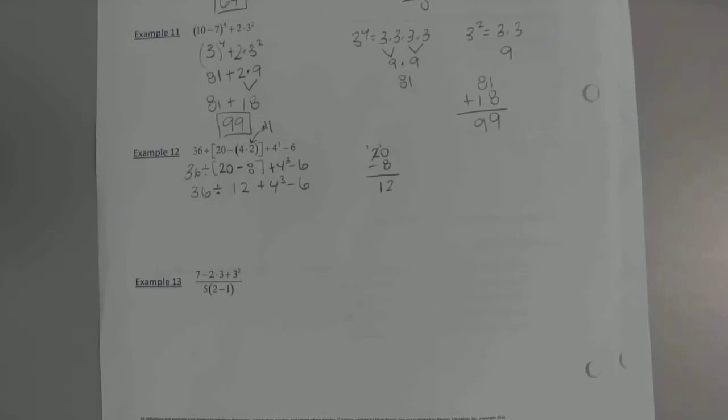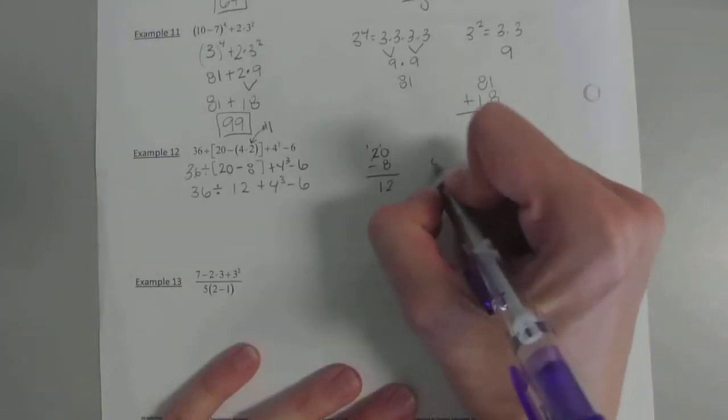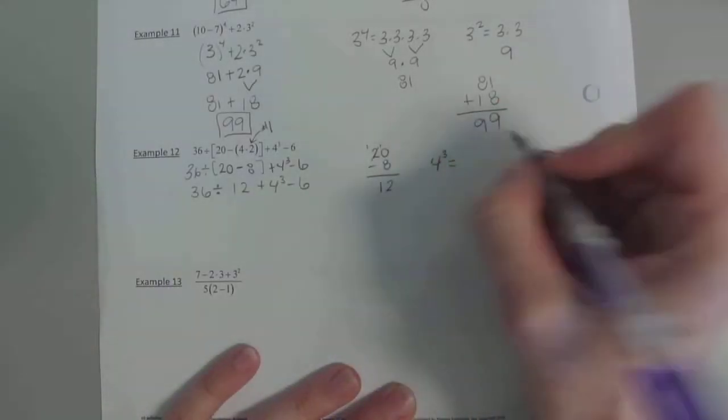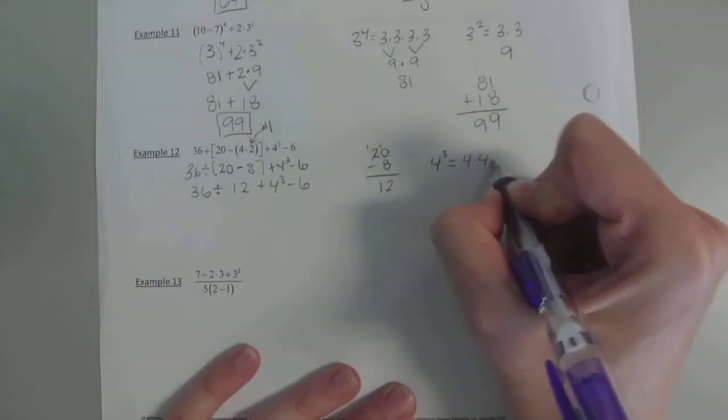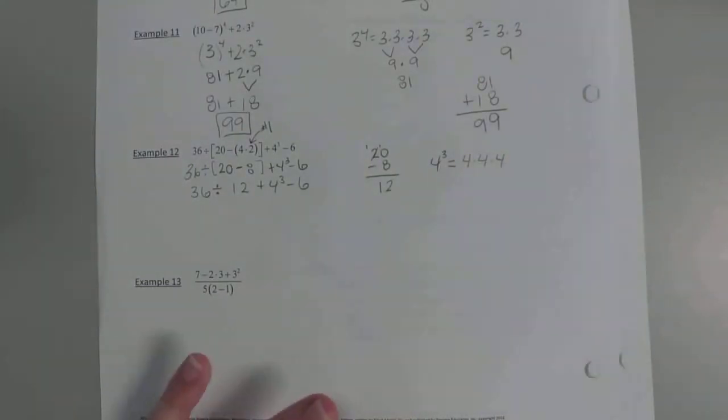So we took care of our parentheses, right? We're on this row now. There's no more parentheses. But what's the next letter in PEMDAS? E. What's that stand for? Exponent. Look what we have over there. A 4 cubed. So over here I'm going to do 4 cubed because I don't know what it is. What is 4 cubed? 4 times 4 times 4.